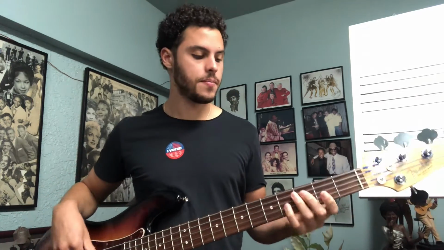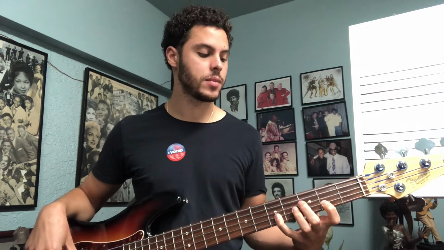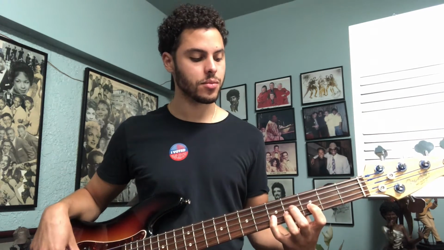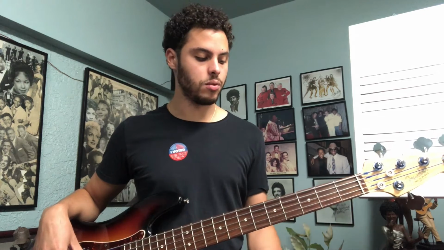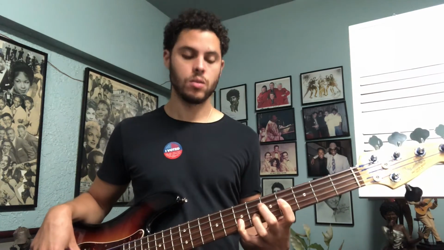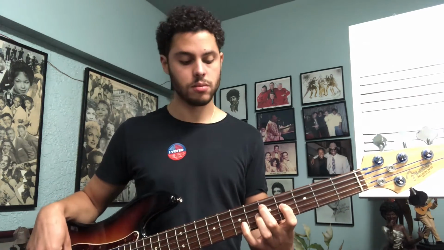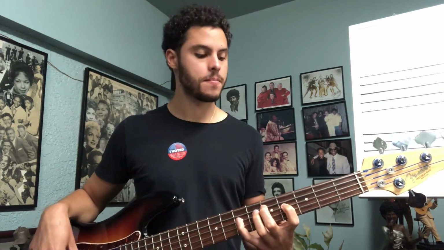If we're in the key of C, we have our C major scale. We took the root, the third scale degree, and the fifth scale degree. We'd have our triad: C, E, and G. Let's take another key. If we played in the key of A, our triad would be the root, A, the third, C sharp, and the fifth, E.